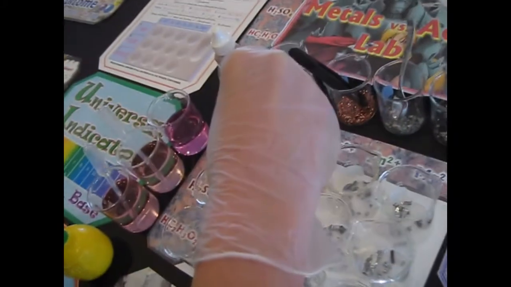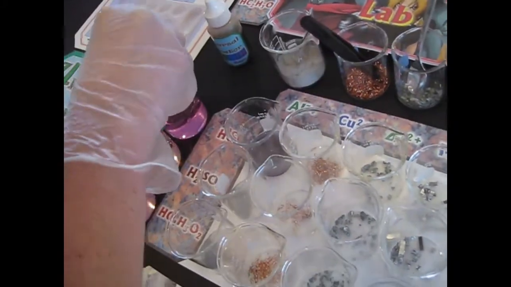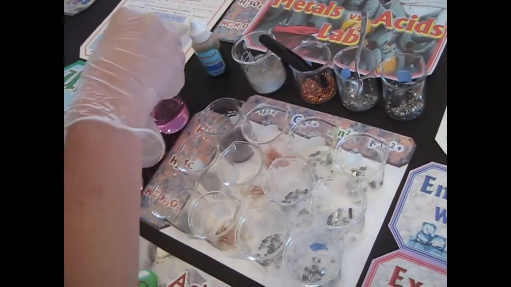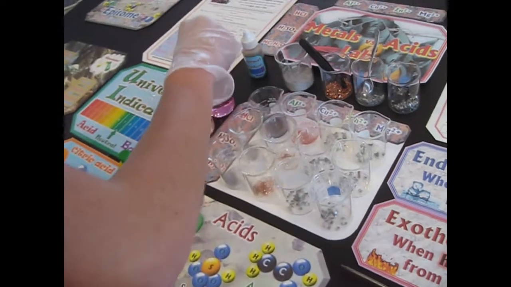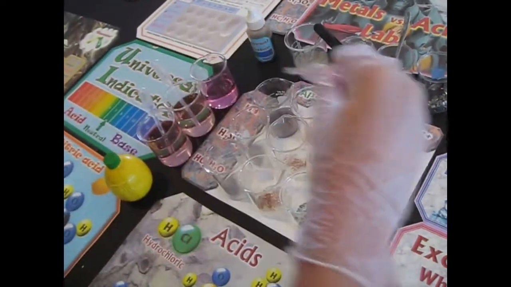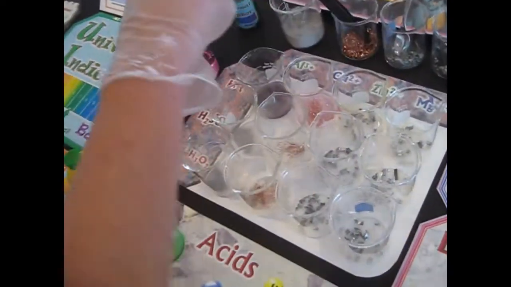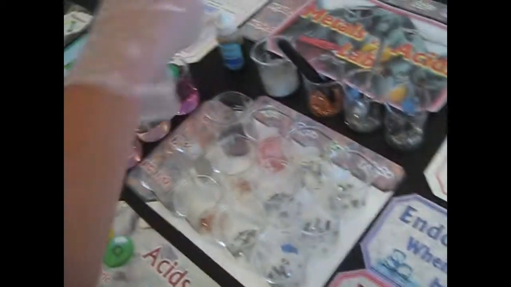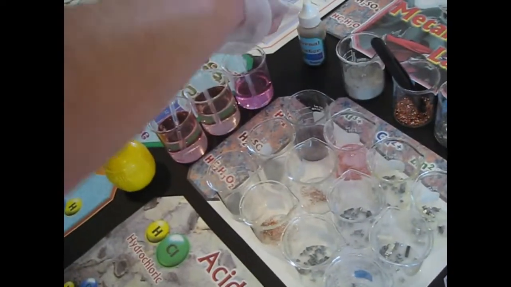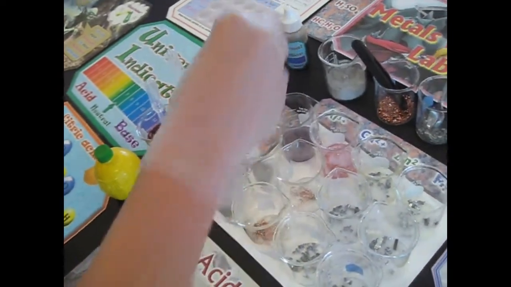Then we want to watch for signs of a chemical reaction. You reminded me about the universal indicator, thank you. One thing I forgot though was to measure the temperature before the reaction, but look, here's our thermometer, it's been sitting here, 23.1. These have been sitting here, so they're probably the exact same temperature according to thermodynamics. Okay, temperatures equalize.